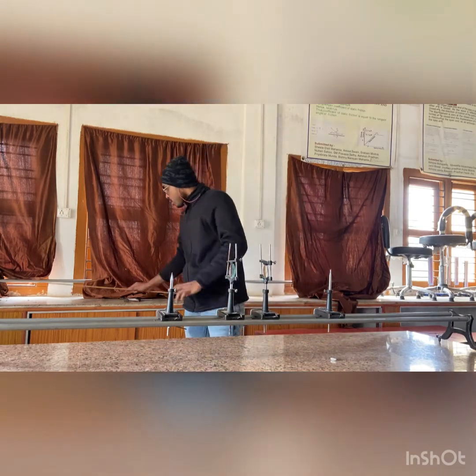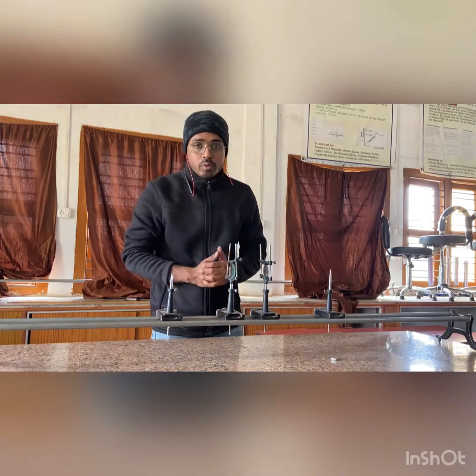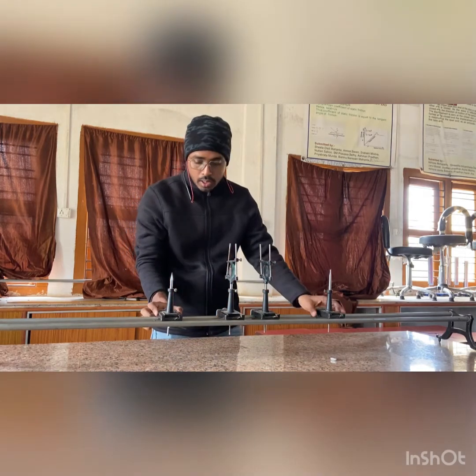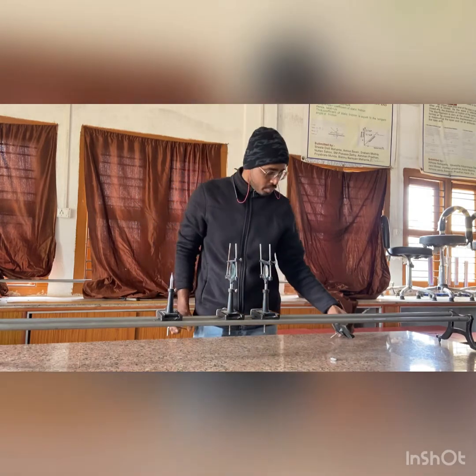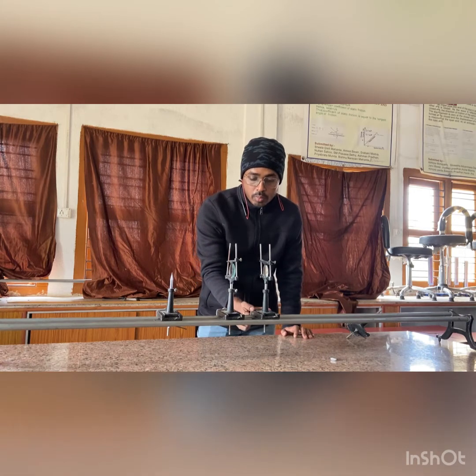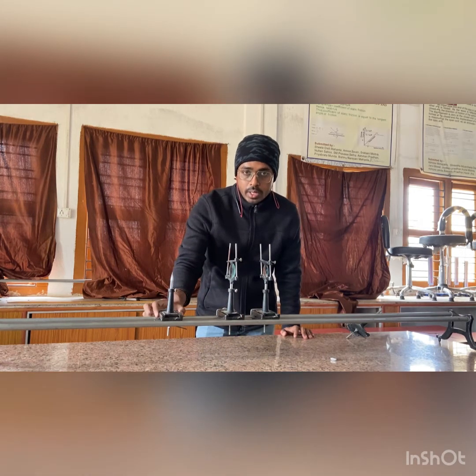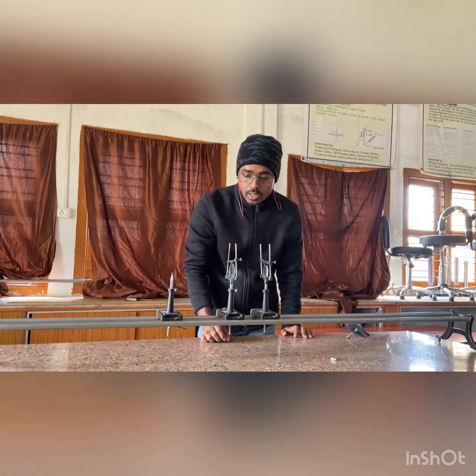Now to start this experiment, we have to set up the optical object needle in front of the convex lens followed by the convex mirror, right? Now where this object needle is to be placed, who can say?